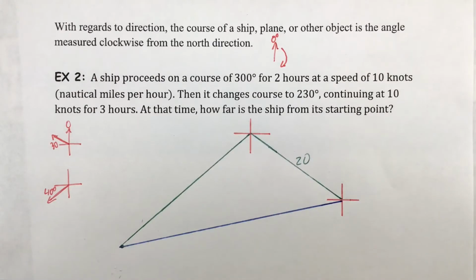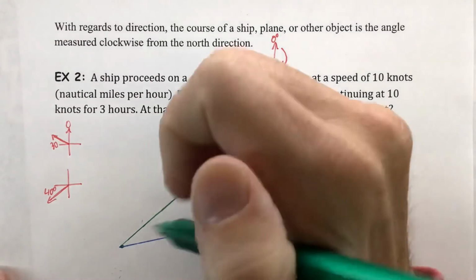You were not asked to figure out the direction. Just not asked that part of the question. It just says how far are we from the very beginning. So that'll just be the distance. It is possible to figure out the direction, but we're only going to be looking at the distance for this problem.